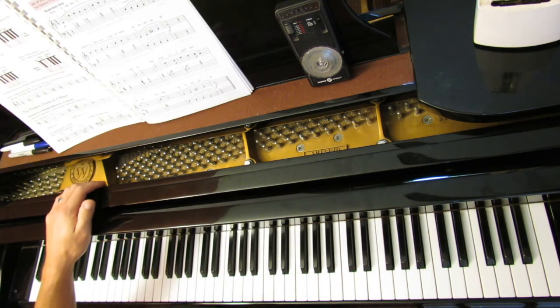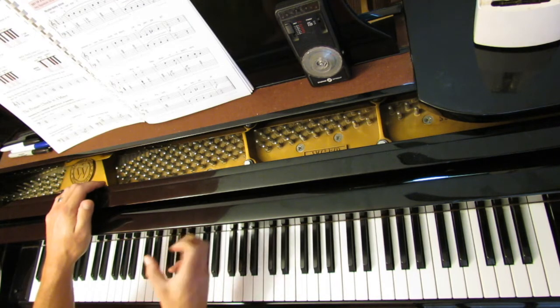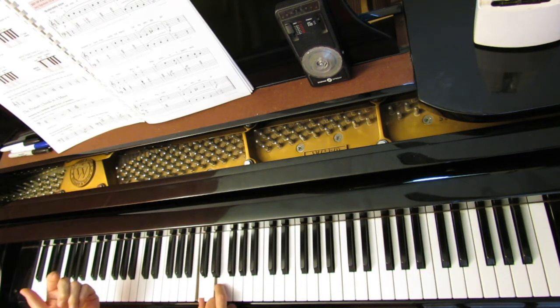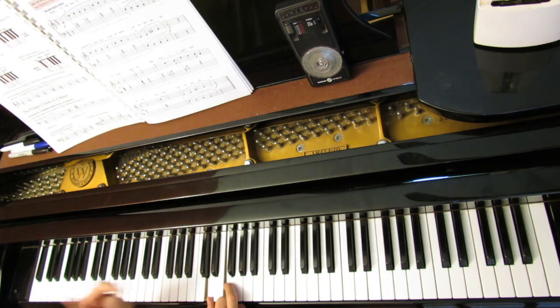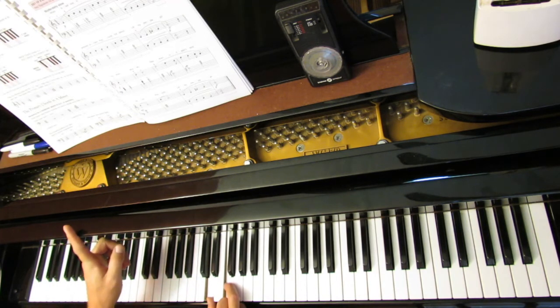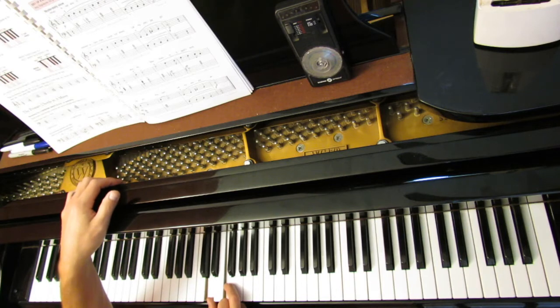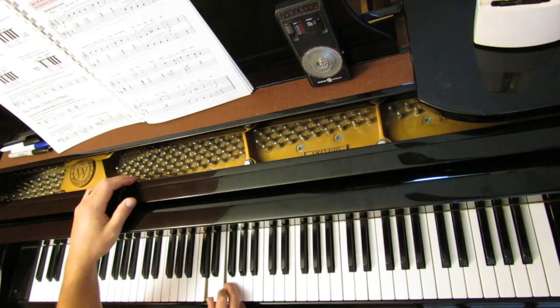But there are different clarifications that can be made. Like, this is a third, because we've skipped a note. And this is a third, because we've skipped a note. But they are different kinds of thirds. So, let's look at them in half-step increments, or measurements.